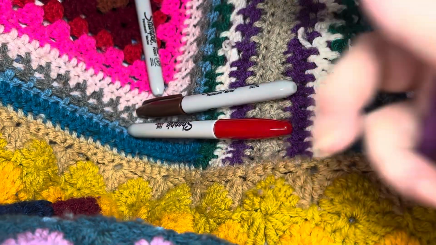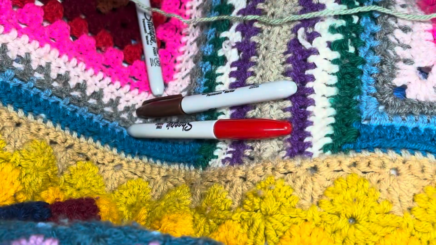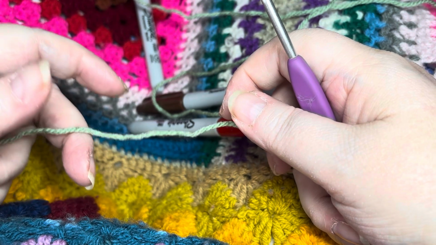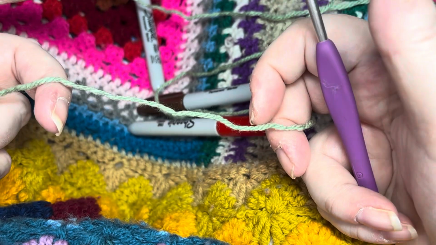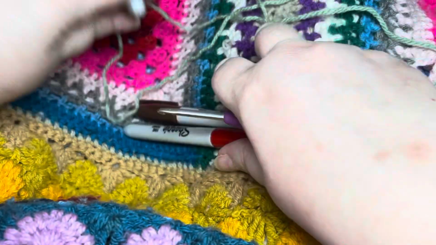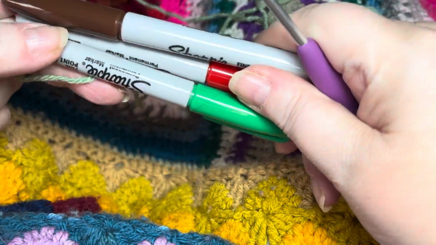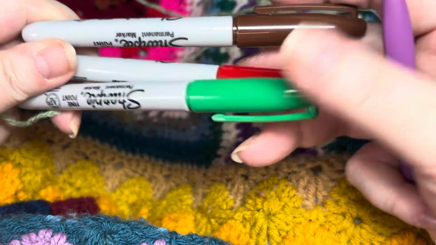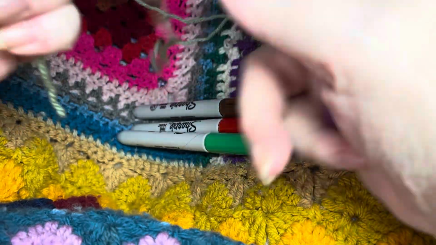It's me, Sam, and this is By Hook or By Needles, and today we are mapping a graph for a granny square. Okay, and we were going to be using 3 colors, and I will show you what the third color is going to be used for very shortly.